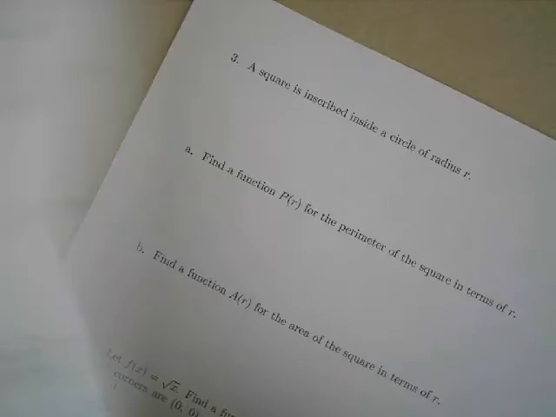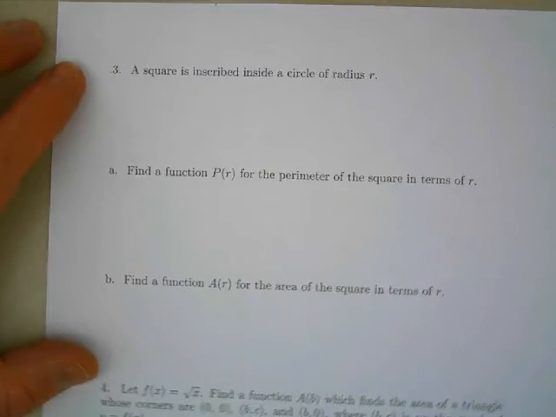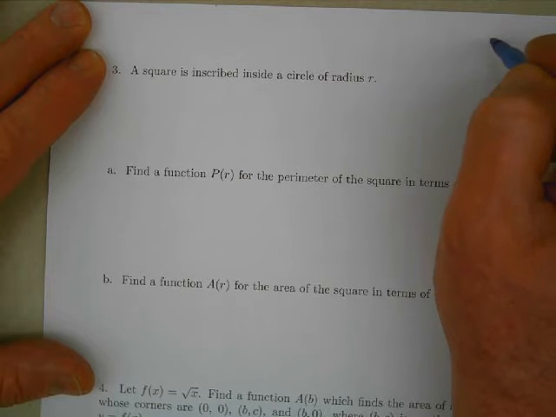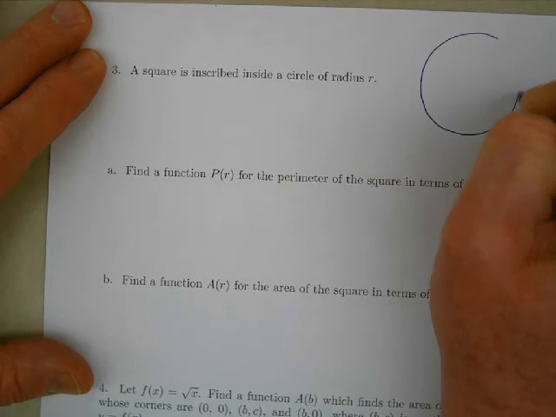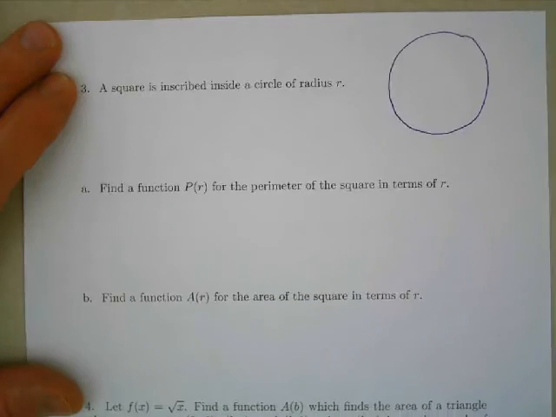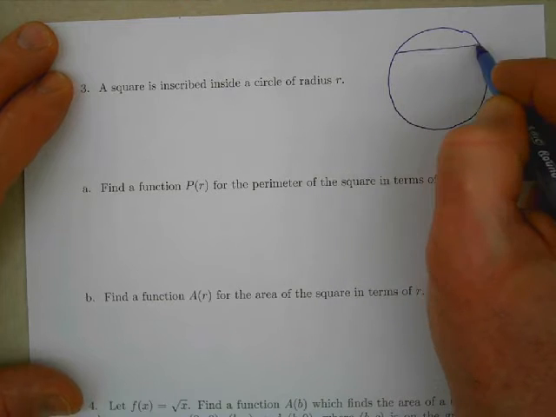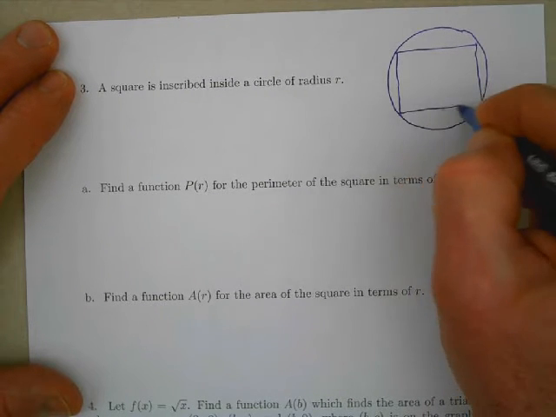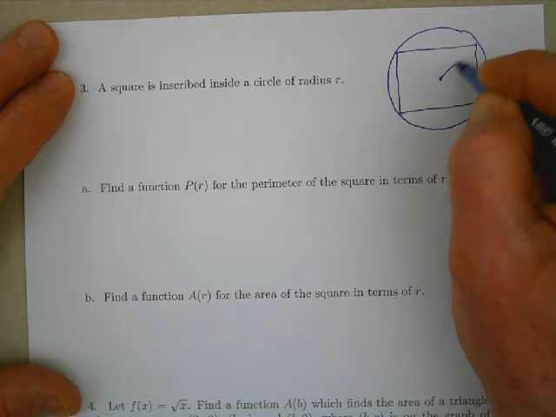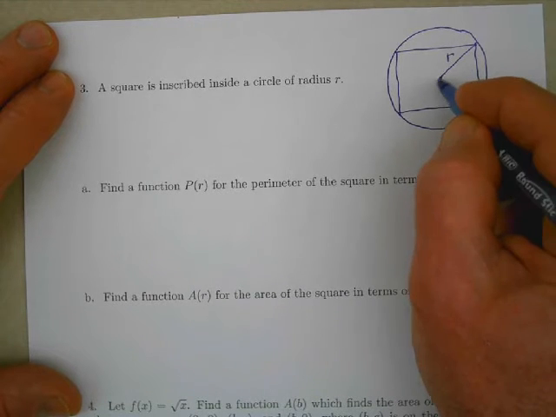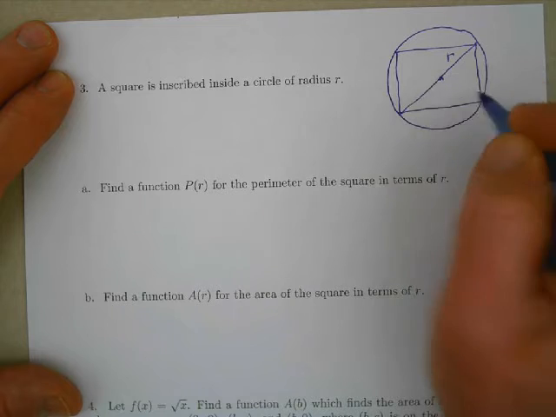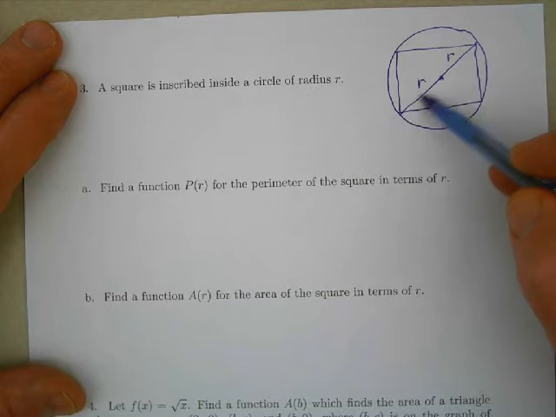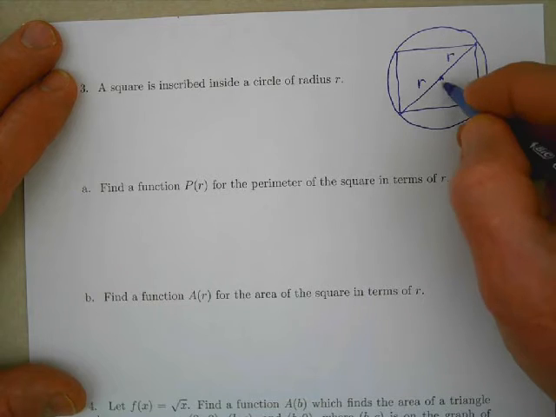In the next problem, number 3, a square is inscribed inside of a circle and its radius is r. So pretend like that is a circle, and we'll inscribe a square. And it turns out that when you inscribe a square in a circle, the radius is half of the diagonal of the square, which means the length of this side right here is 2 times r.